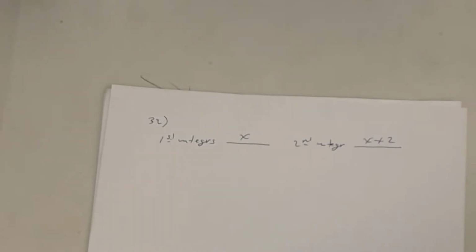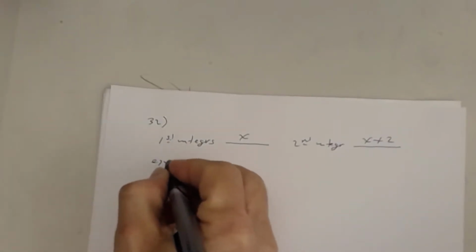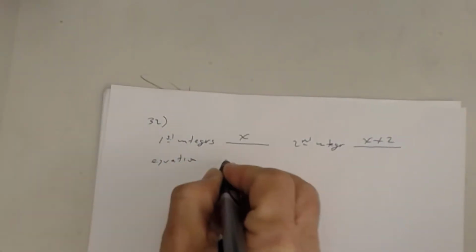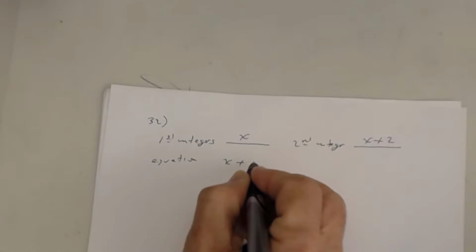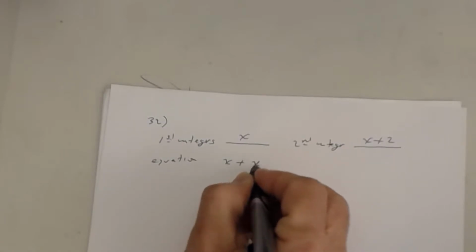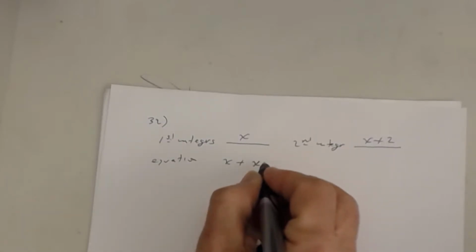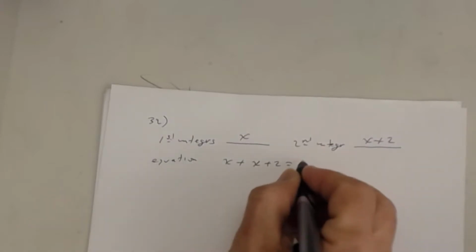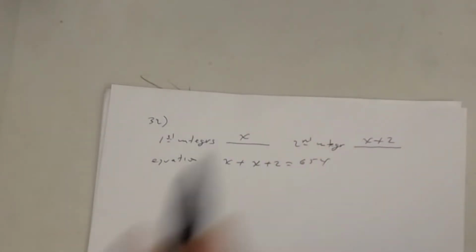All right, then we set up the equation. What do you know about those integers? That when I add them up, their sum is 654. So what's going to be my equation? Let's write the equation out first. x plus x plus 2 equals 654. Now we're going to solve this equation. Let's combine like terms.